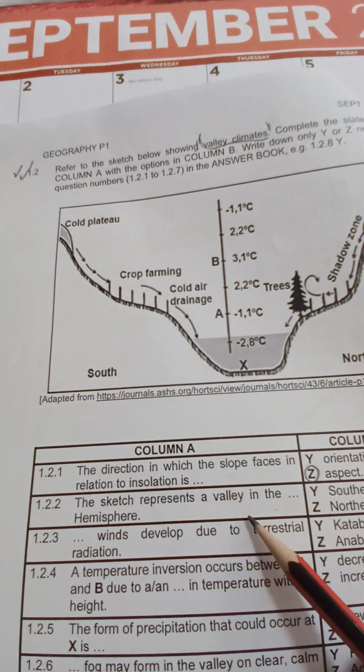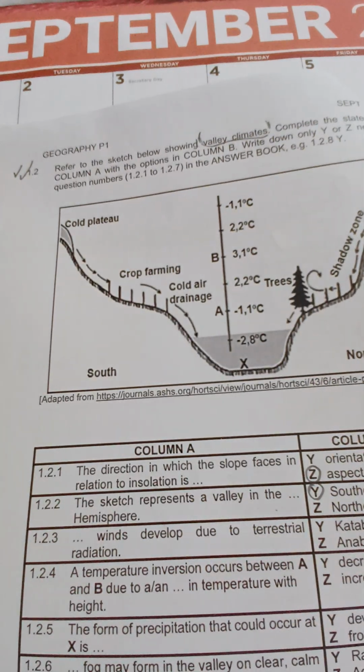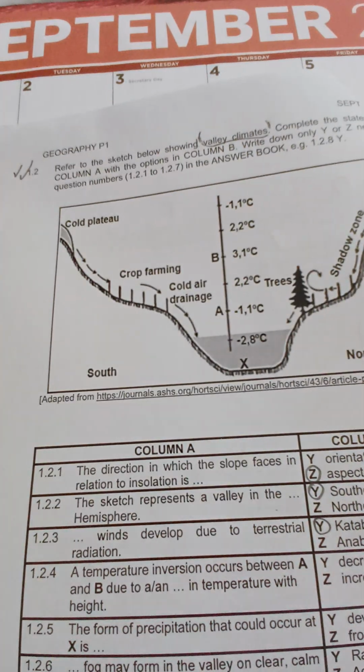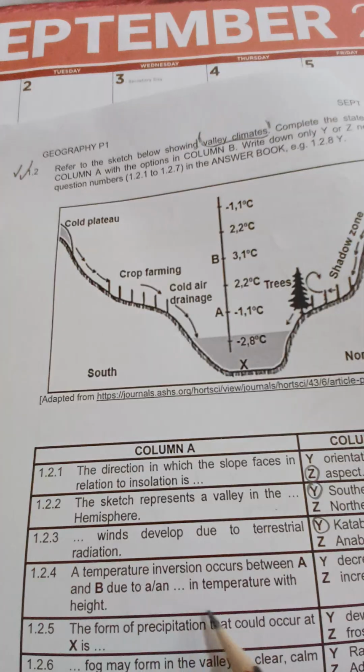So 1.2.2, we are saying now is southern. Okay, the sketch represents a valley in the southern hemisphere. Then 1.2.3, winds develop due to terrestrial radiation. What comes to your mind now? Which winds develop due to terrestrial radiation? Something to do with, okay, that is your katabatic, which is what is being shown here. Then a temperature inversion occurs between A and B due to N.